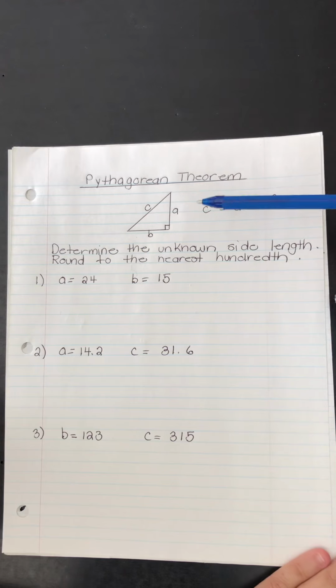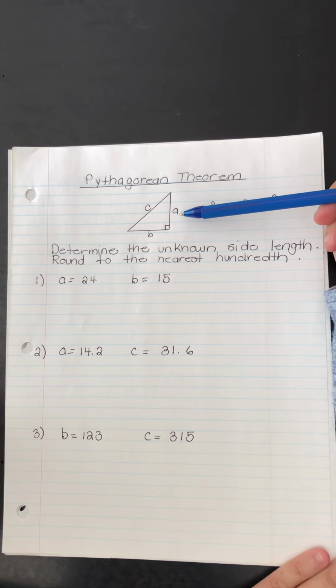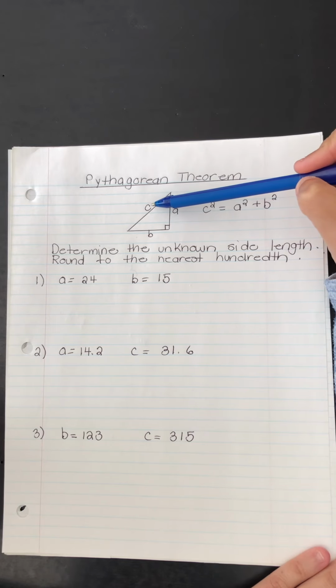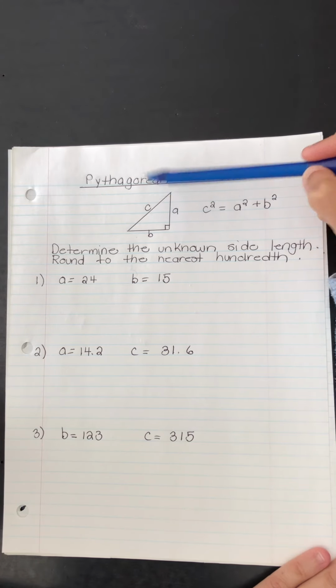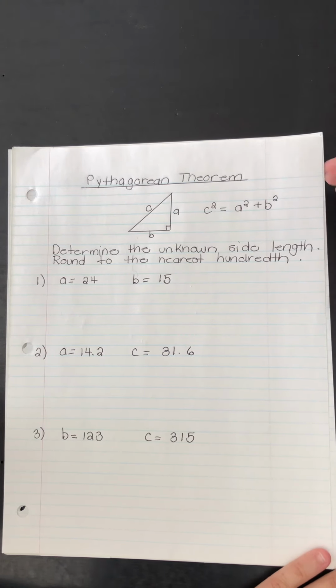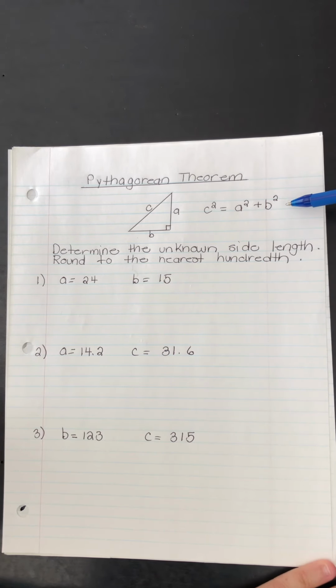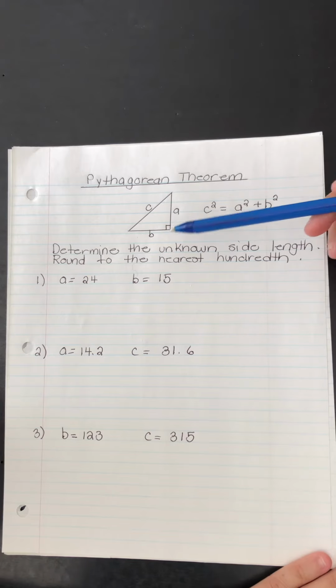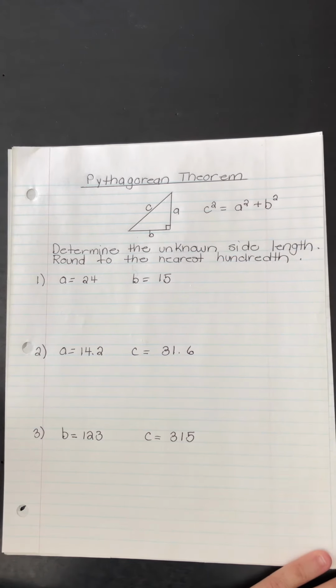So you can see here a right triangle with side lengths A, B, and C. C is called the hypotenuse of the triangle, while A and B are the legs of the triangle. We have, of course, the relationship A squared plus B squared is C squared. So we'll just go through and solve a few examples here. We're going to determine the unknown side length and round our answers to the nearest 100th.